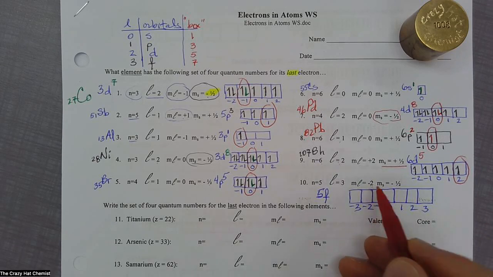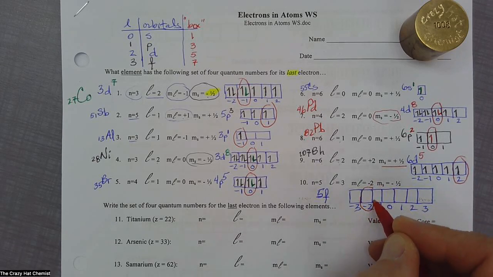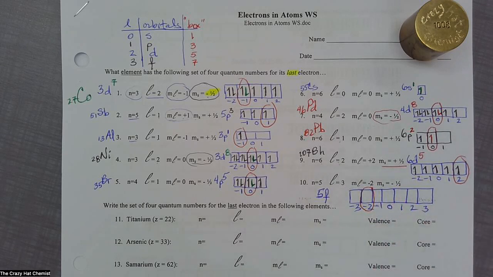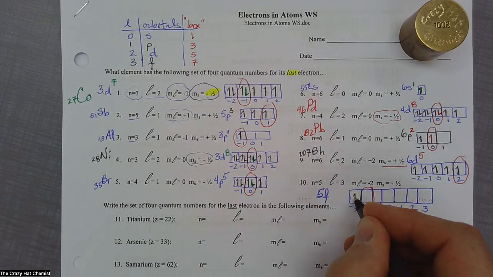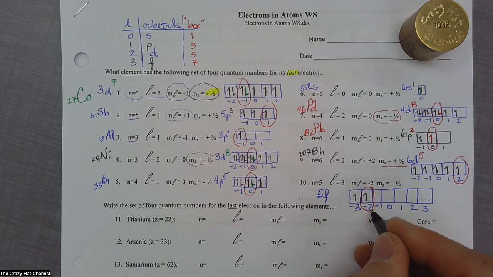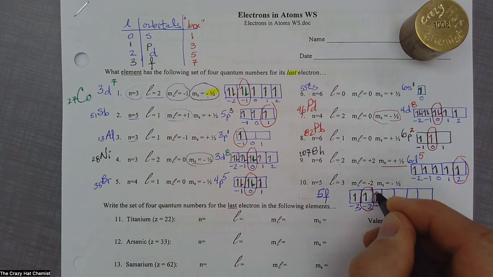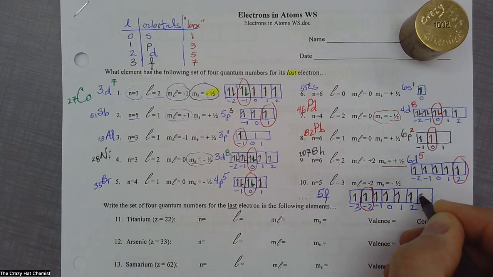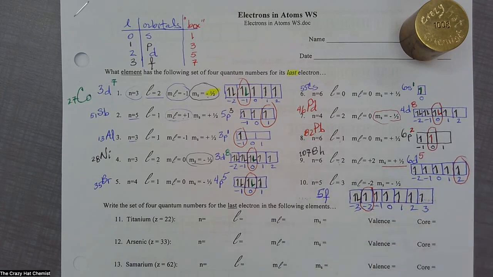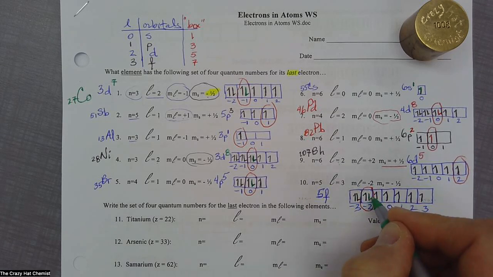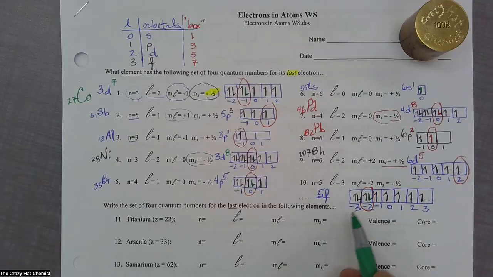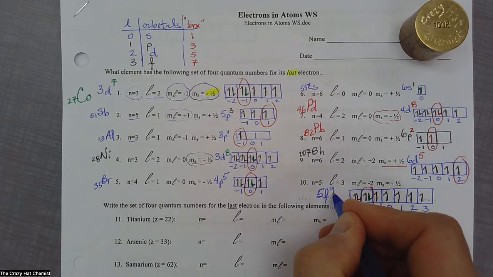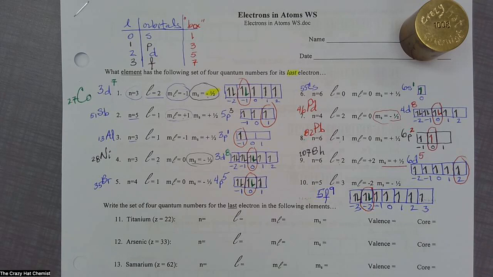Which box am I in? I'm in box number -2. And I'm going to have a -1/2 electron. So I'm going to have up, up. It's the right box, the wrong spin. So I got to keep on going. Up, up, up, up, up, down, and finally, oh yes, here we are. That's right. This one right here, down. So how many electrons? 2, 4, 5, 6, 7, 8, 9. So it's a 5F9 is what we're looking for, 5F9.